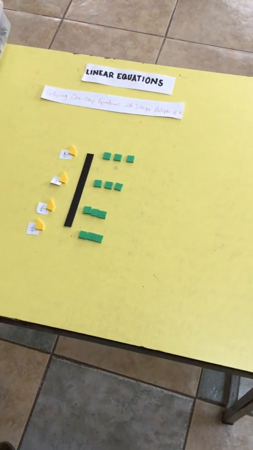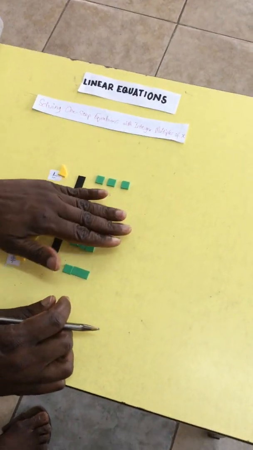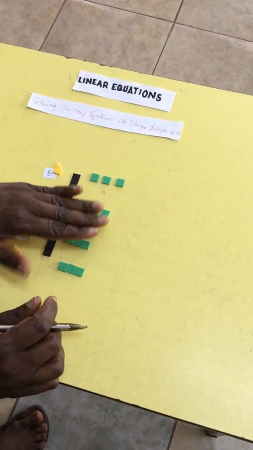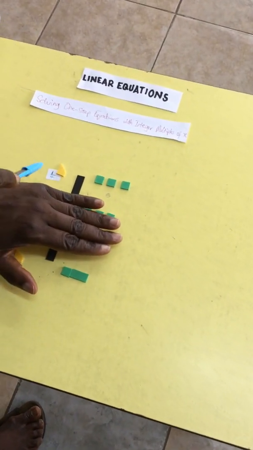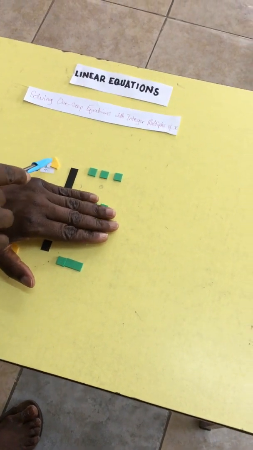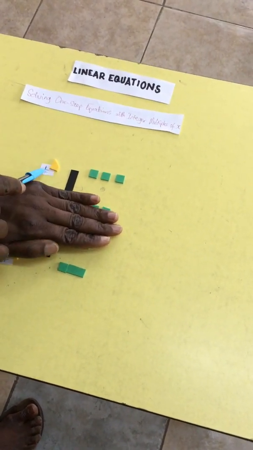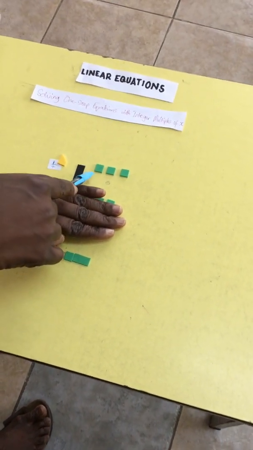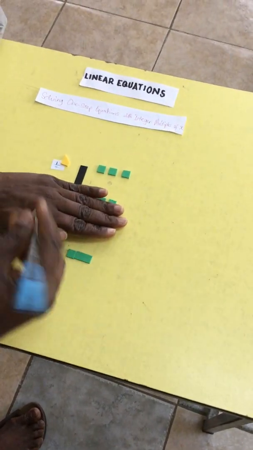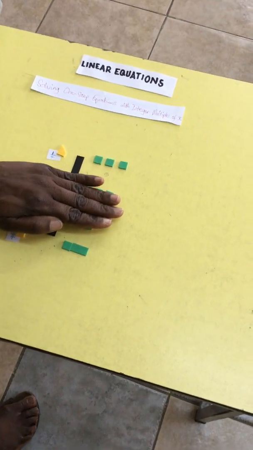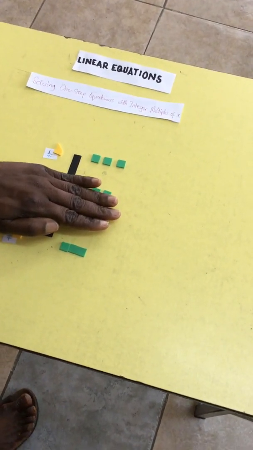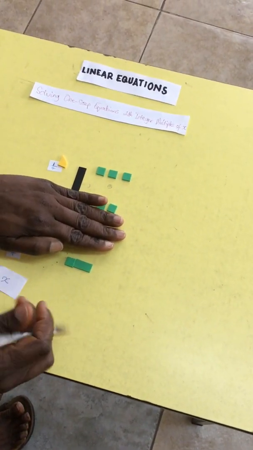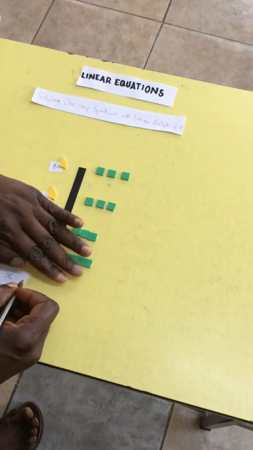So let's write down what we have. Oh, the first one, we did not write that down. The first one, before we multiplied this, when we started, we had 1/4 x equals 3. Let's quickly write that down.